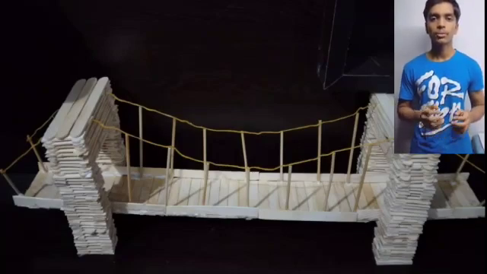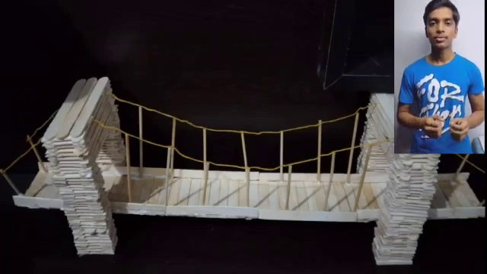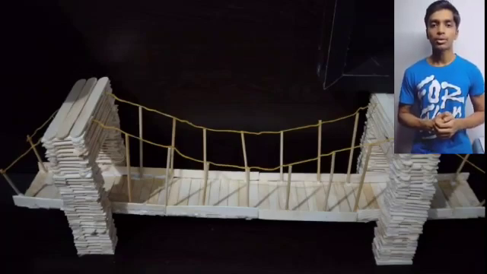So these all are the forces that should be taken under consideration while building a suspension bridge. If not, it will break or bend and it will cause severe damage to the citizens living nearby.